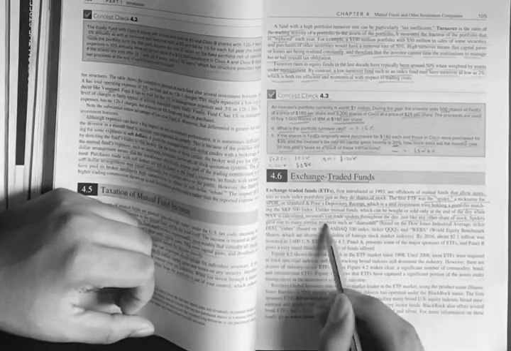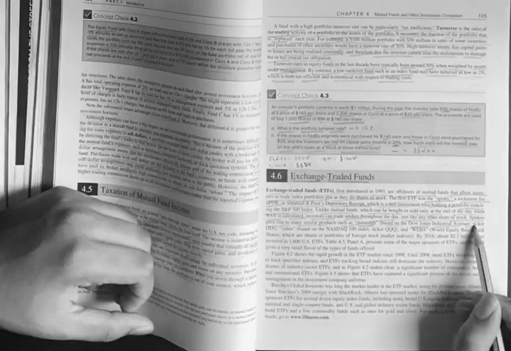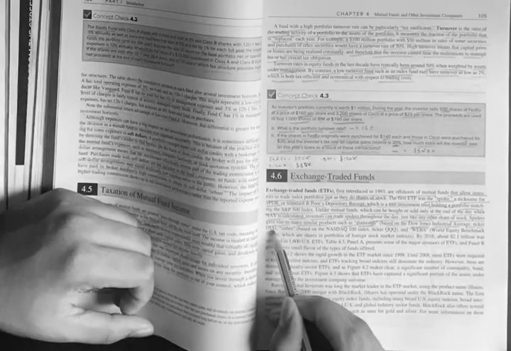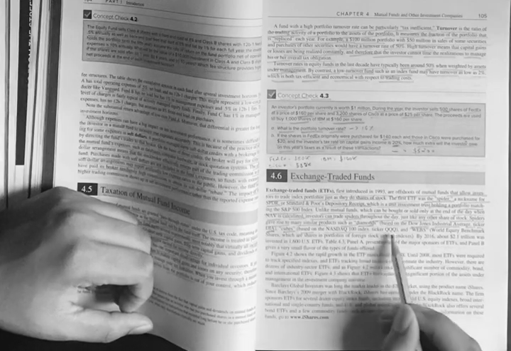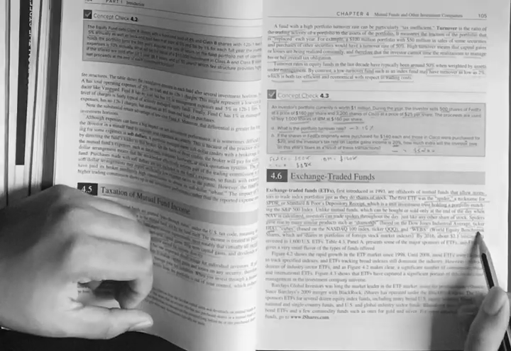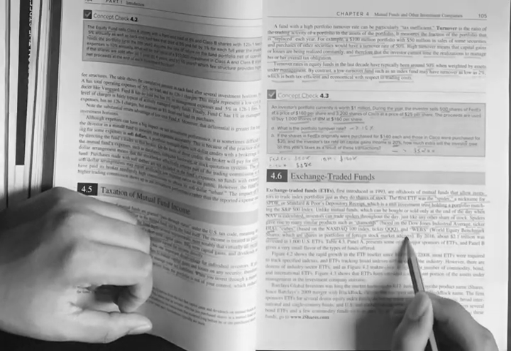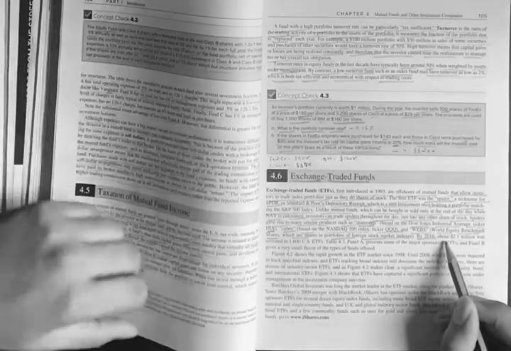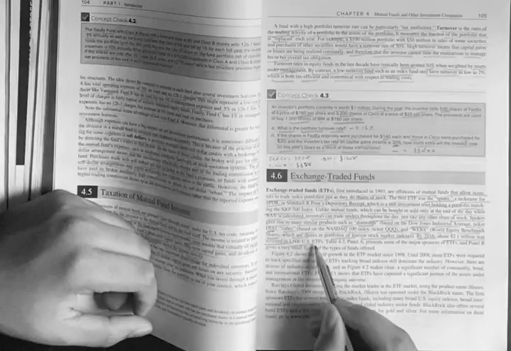Spiders give rise to many similar products such as diamonds, based on Dow Jones Industrial Average, ticker DIA; cubes, based on Nasdaq's 100 index, ticker QQQ; and webs, world equity benchmark shares, which are shares in the portfolios of foreign stock market indexes. By 2016, about $2.1 trillion was invested in 1,600 US ETFs.